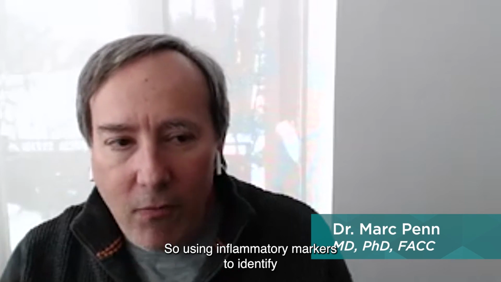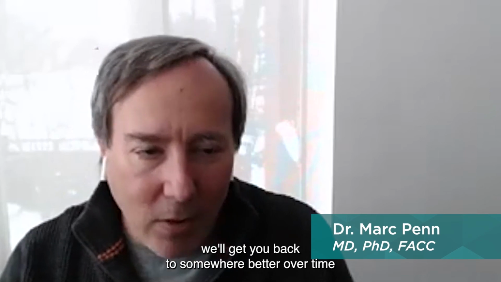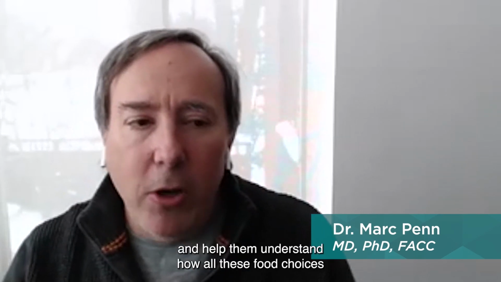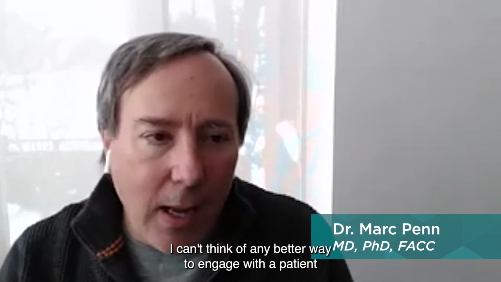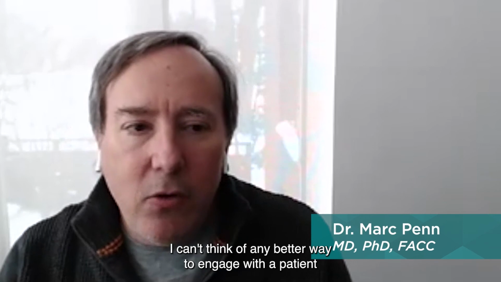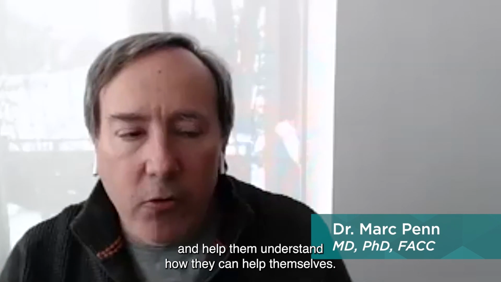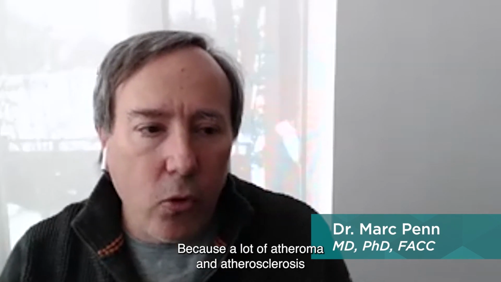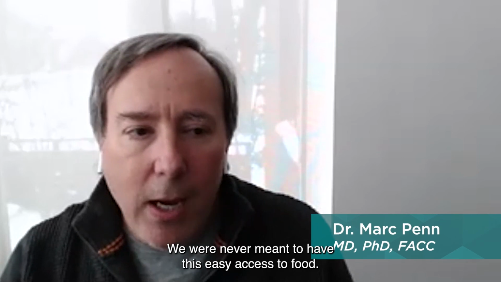And so using inflammatory markers to identify for those patients who's really at lifestyle metabolic risk, and then helping them understand they didn't get there overnight, we'll get you back to somewhere better over time, and help them understand how all these food choices and lifestyle choices affect them. I can't think of any better way to engage with a patient and help them understand how they can help themselves. Because a lot of atheroma and atherosclerosis we deal with is a man-made disease. We were never meant to have this easy access to food, and we got to learn how to live with it.